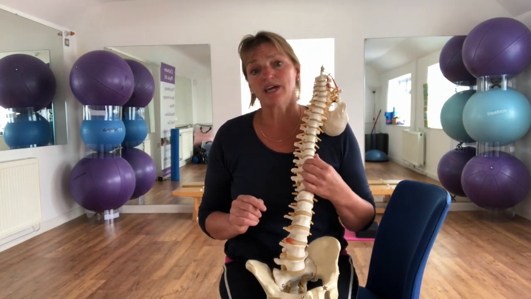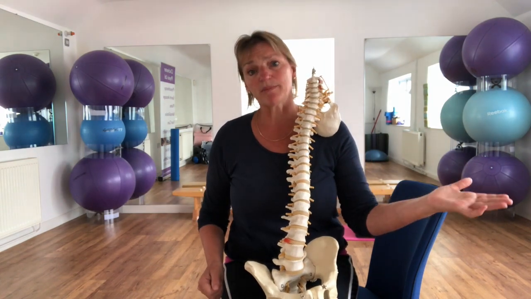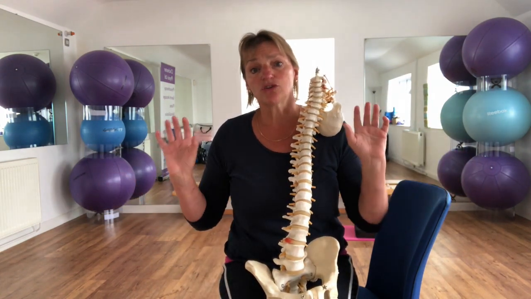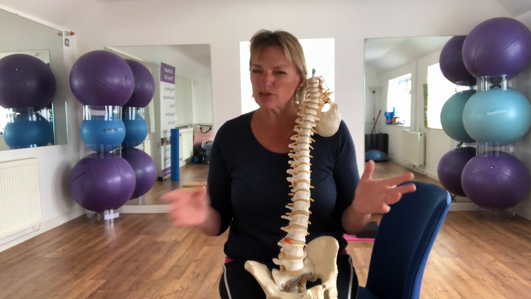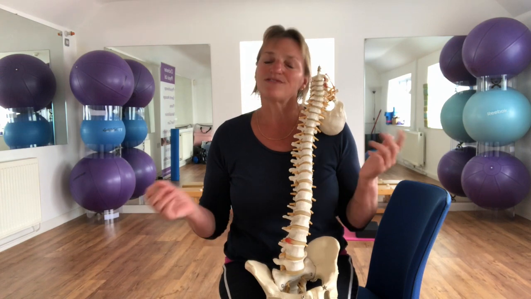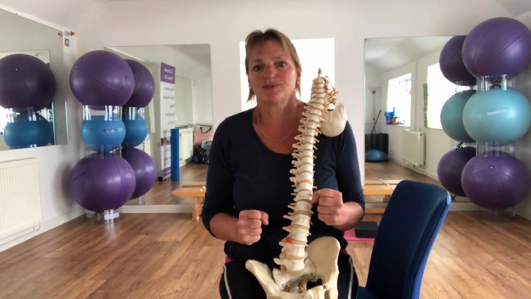It's been proven that if you take an MRI scan of 100 people with back pain, 100 people without back pain, show these scans to medical experts, they cannot tell which is the group that's got back pain. So there's got to be something else going on. And as physios, what we do is we look at how people move, we look at how their muscles are, we look at the tension in the muscles.